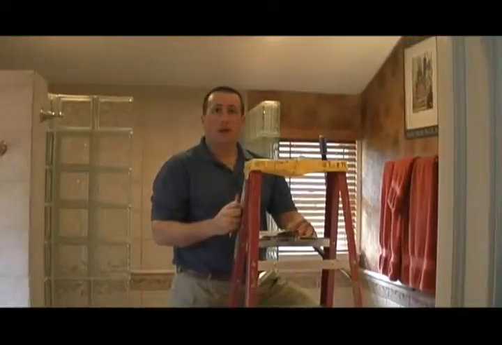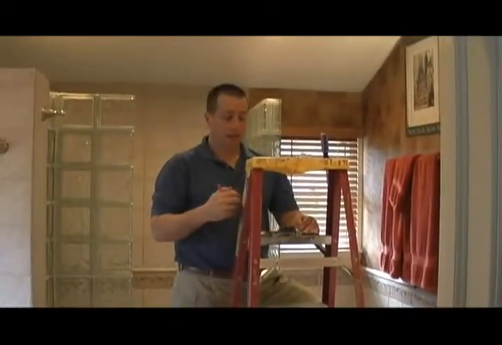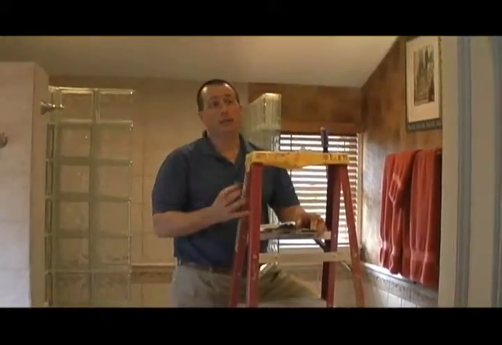Very easy to do. Once you have those 2 things in place, it's just a matter of ordering the shade, and the next thing, of course, would be installing the shade.